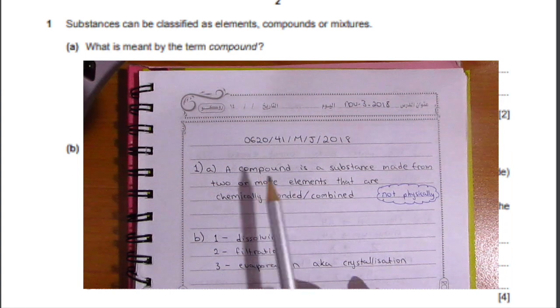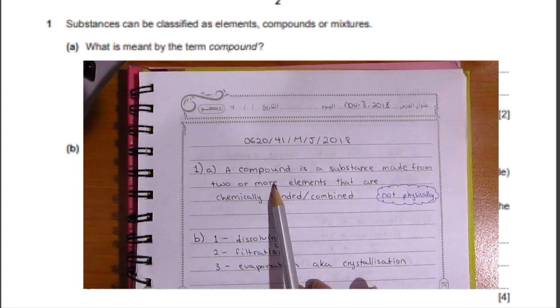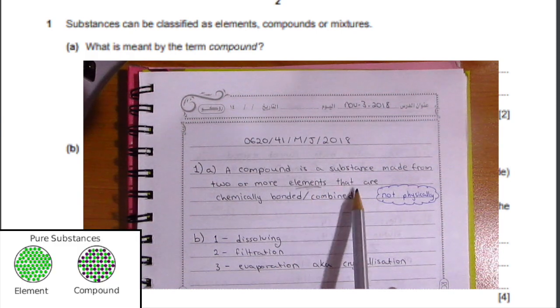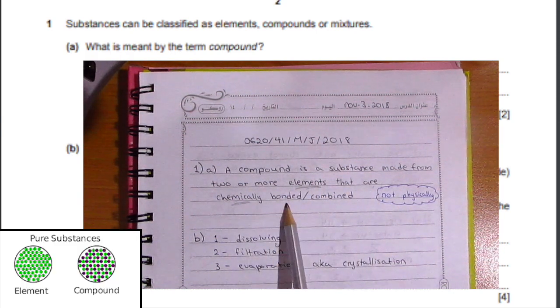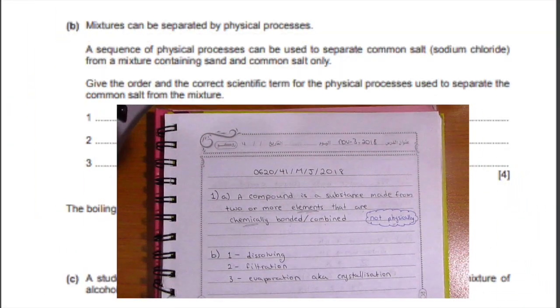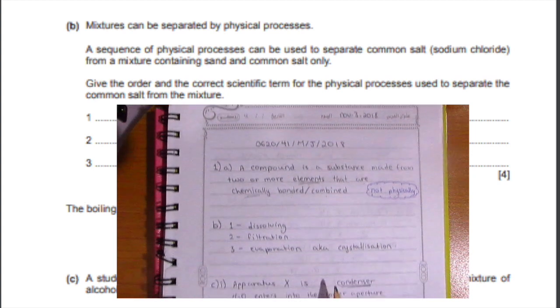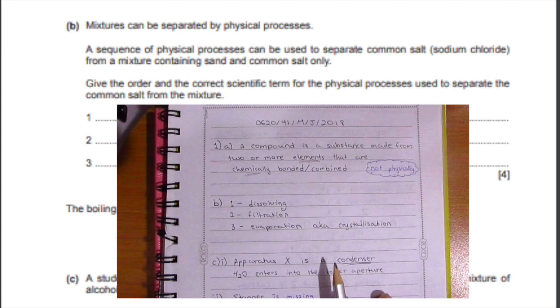So the first question wants us to define the term compound. A compound is a substance made from two or more elements that are chemically bonded, combined. Not physically, so not like a salad. Pure substances are elements and compounds, and compounds are just made by those elements, and they're chemically bonded, so they can be bonded ionically or covalently and so on.